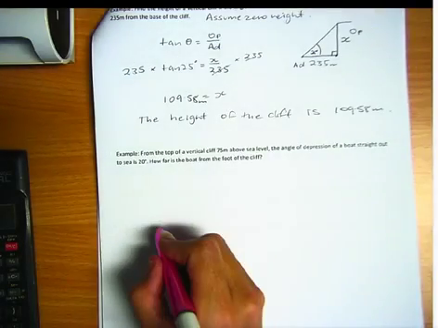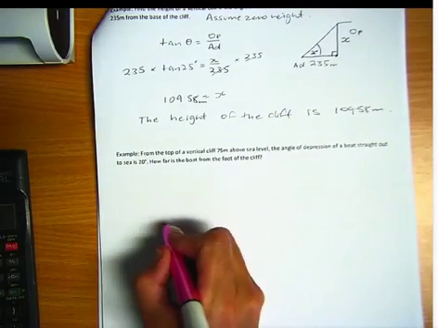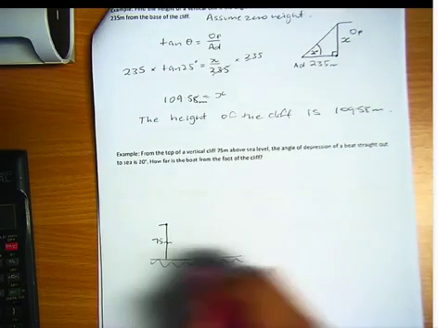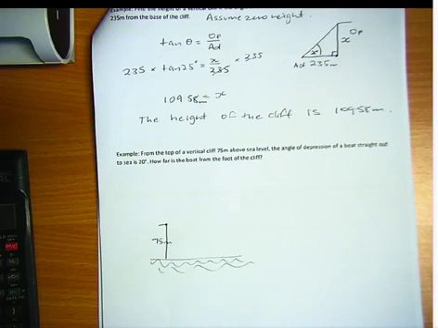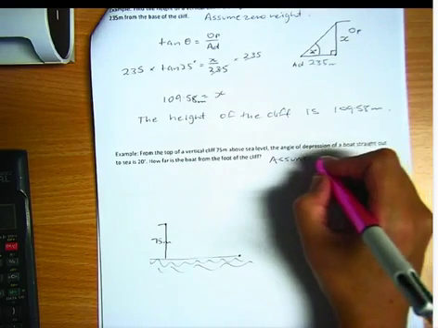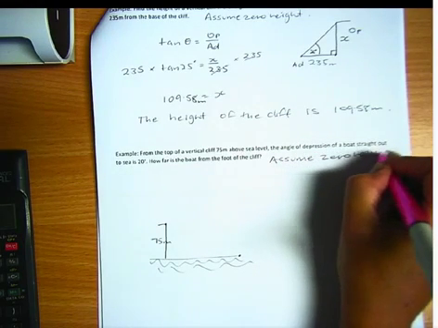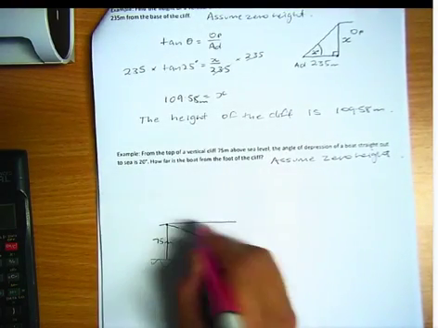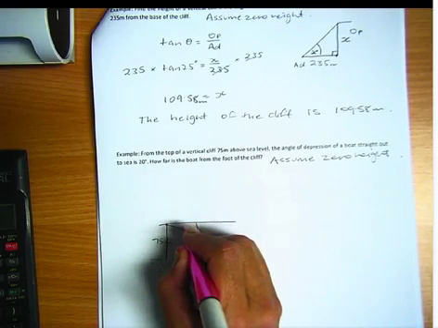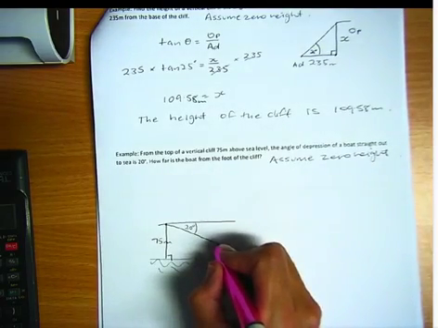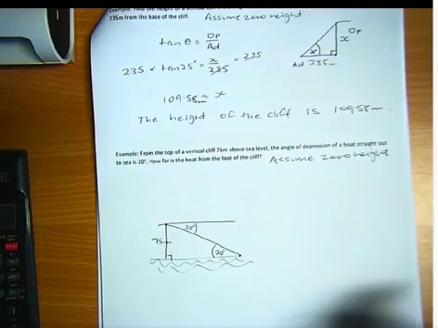From the top of a vertical cliff, okay, so here's my cliff, and I'm at the top, 75 meters above sea level. Okay, so this is the sea, so I better put some waves. The angle of depression of a boat straight out to sea is 20 degrees. Now, once again, we assume zero height because we haven't been told how tall the boat is. Assume zero height. Okay. Now, the angle of depression is where I would normally be looking straight out to where I'm looking down. So that's actually 20 degrees. But remember, because we're assuming that the ocean is horizontal, then that's going to be 20 degrees in there.